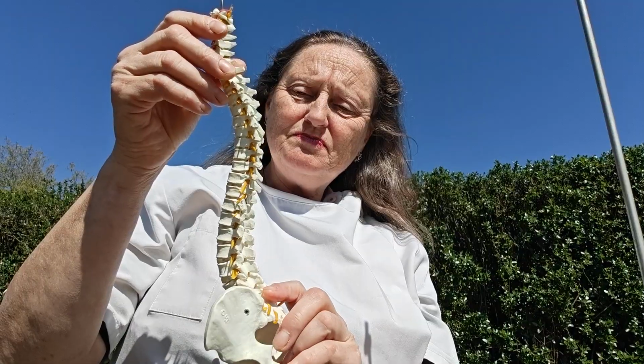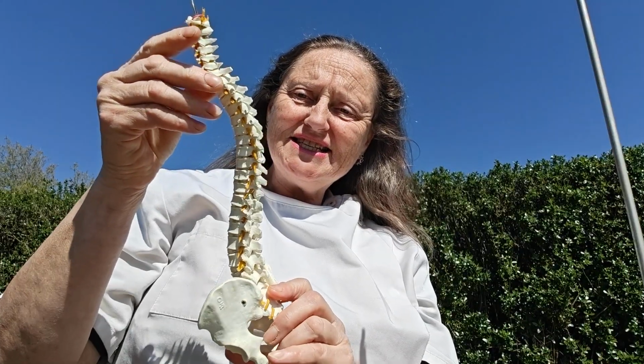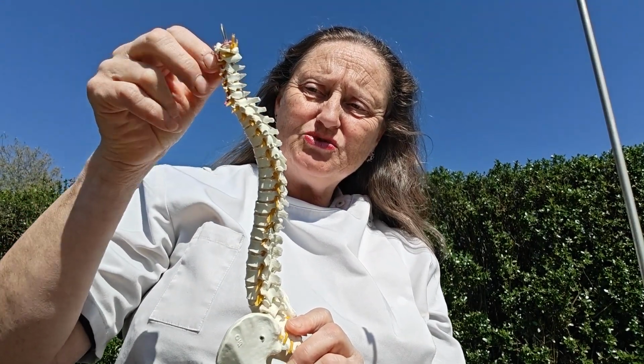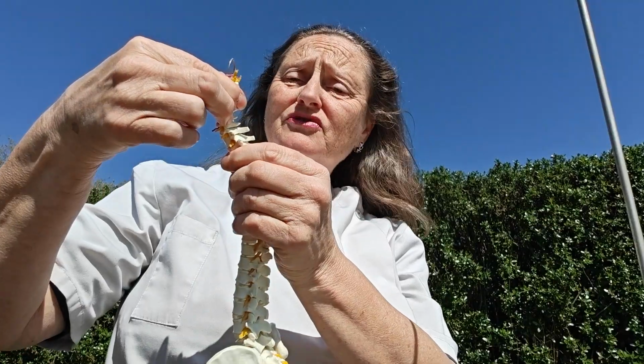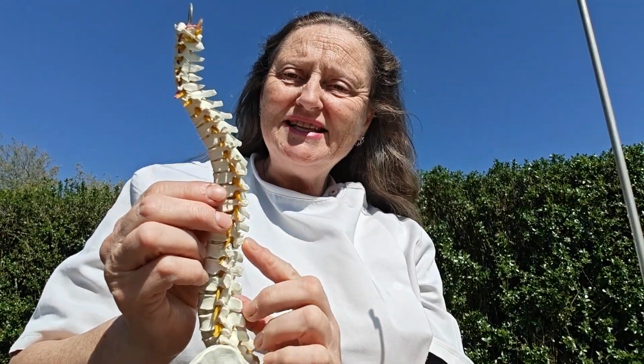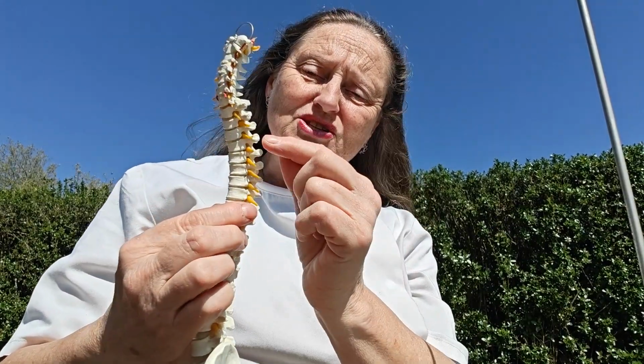When your person is standing, you have quite an interesting S-curve in your spine. The bit up here is your neck, probably for many people would be a little bit more extended. And then this upper section here is your thoracic vertebra. This is what links onto your ribs and forms your chest.